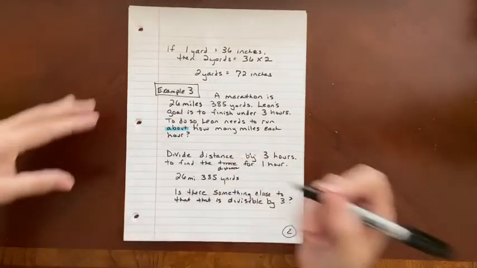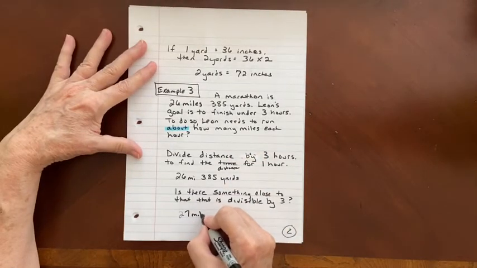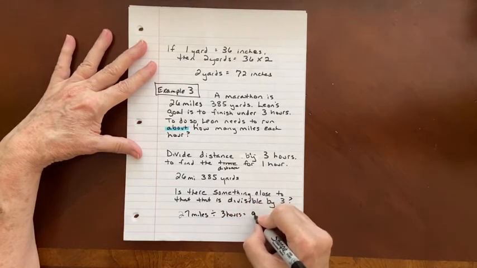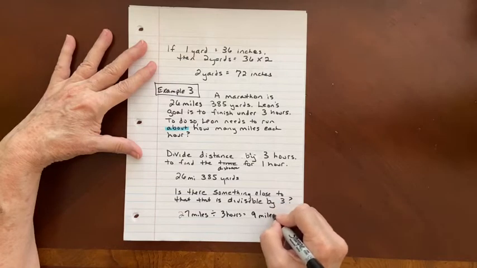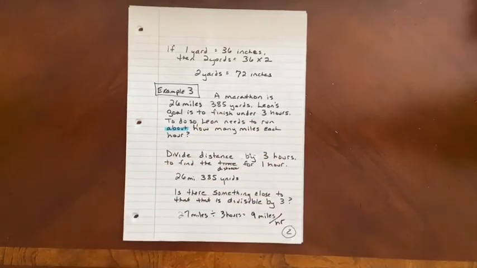Sure. So if I say 27 miles divided by 3 hours, I'm going to get 9 miles per 1 hour. So he needs to run 9 miles every hour in order to make it less than 3 hours.